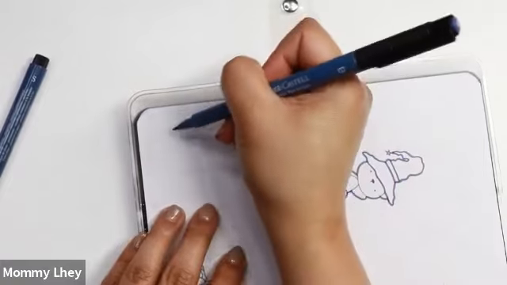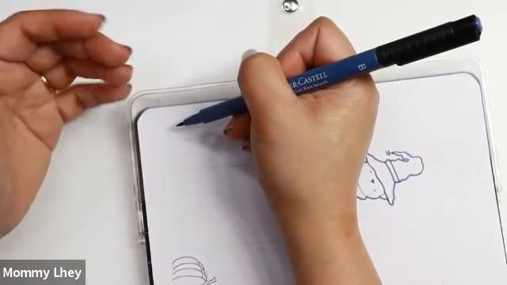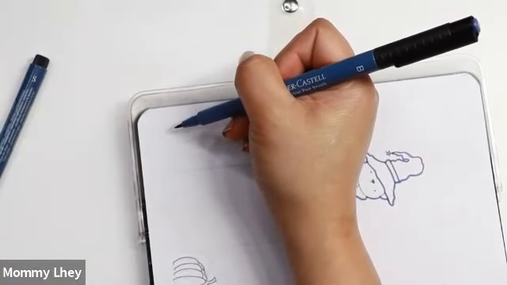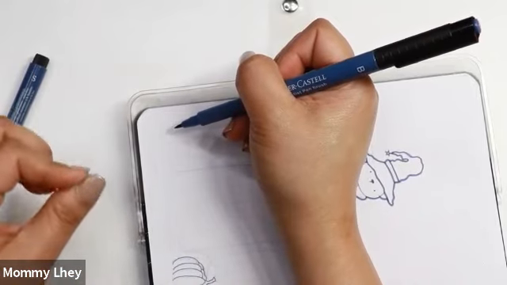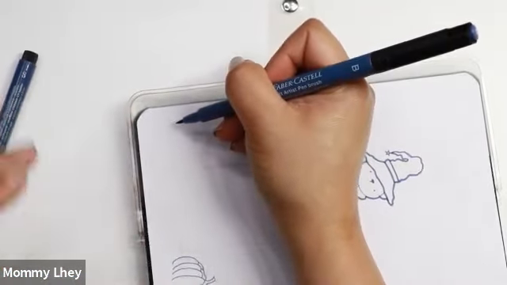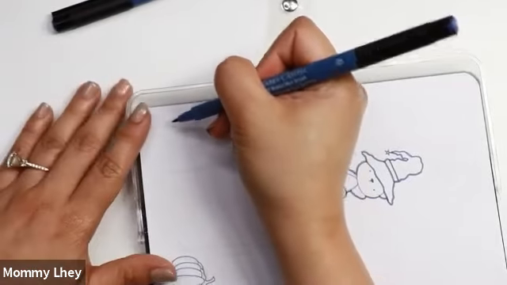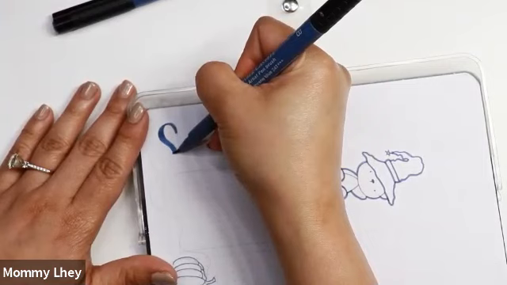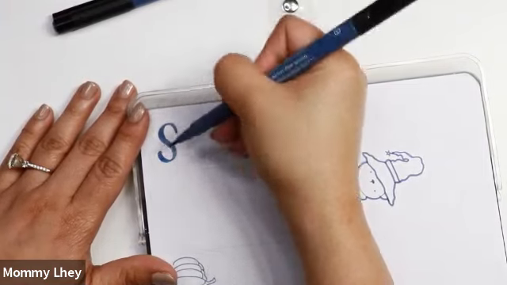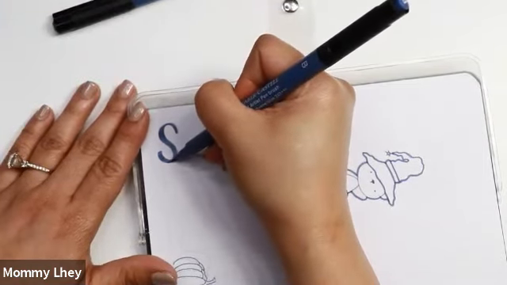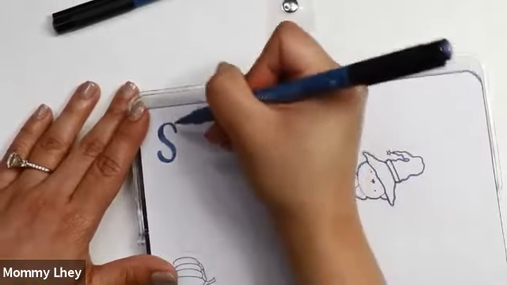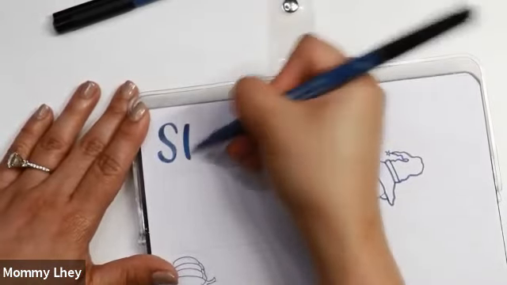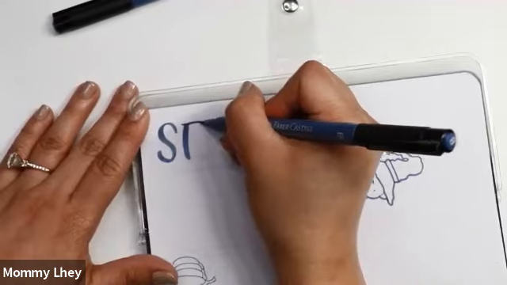Every time I write towards me, that is when my downstrokes, or my thick strokes, are going to be. So again, if you are curious about brush lettering, I highly suggest checking out some of our past tutorials and past classes, and you're going to learn brush lettering. I'm just going to keep it simple for now, and we're going to add our extras later.